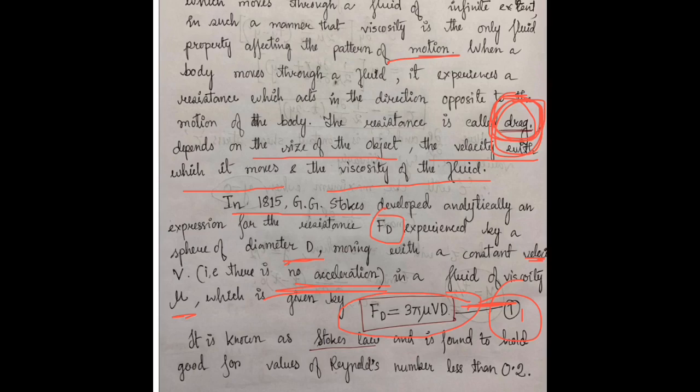Yes, it is drag. The definition of drag is that resistance which acts in the direction opposite to the motion of the body. This resistance is called drag.